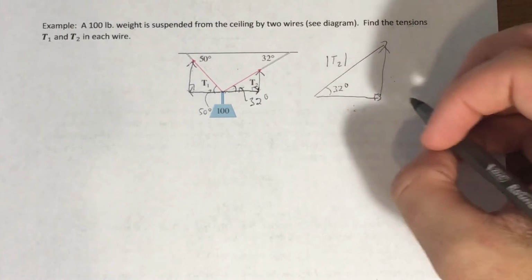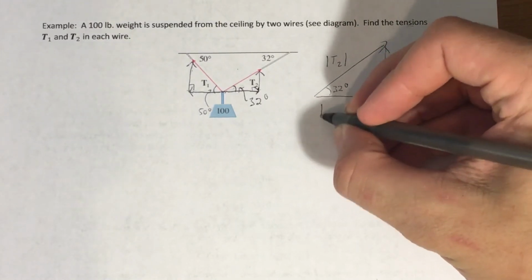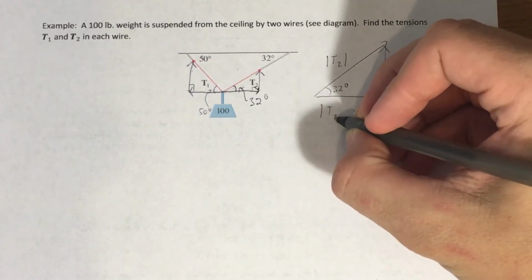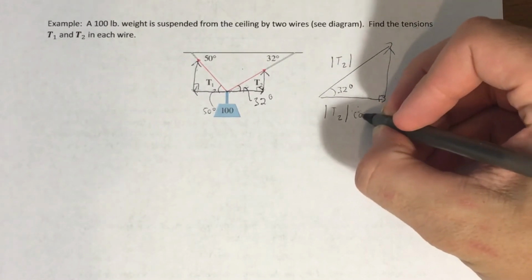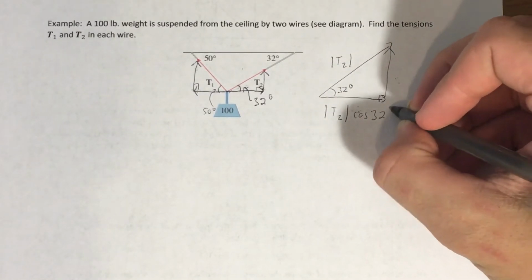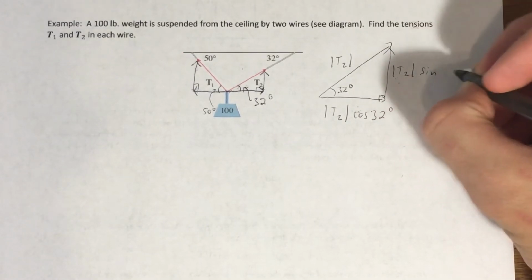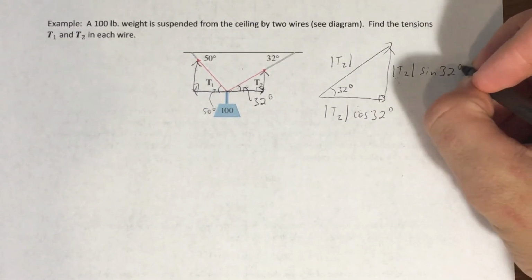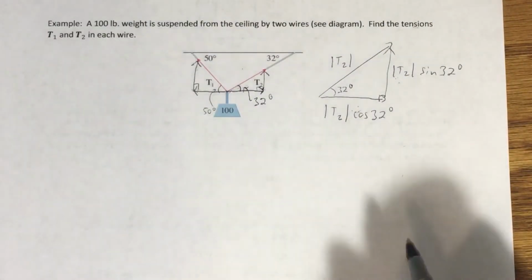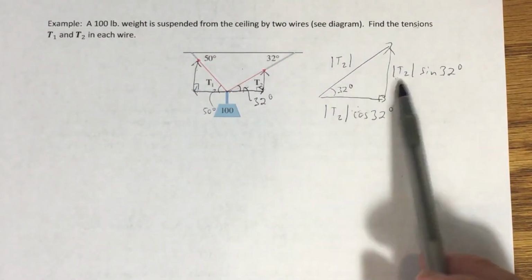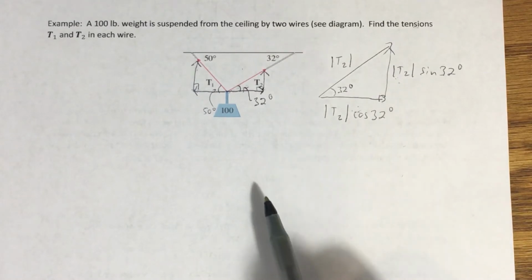So for example, it's fairly easy to show that this right here is T2 times cosine of 32 degrees, whereas this is the magnitude of T2 times sine of 32 degrees. And I'm really hoping that you are comfortable enough with your trigonometry to know how I would have shown this.